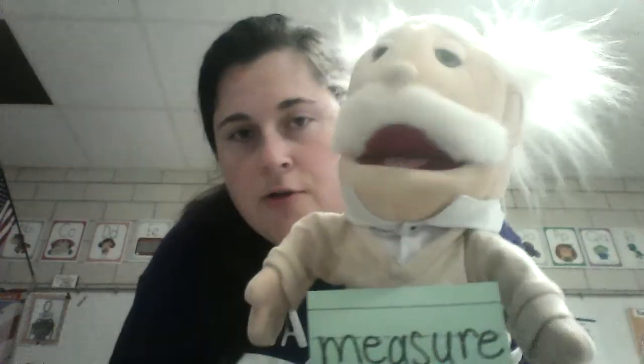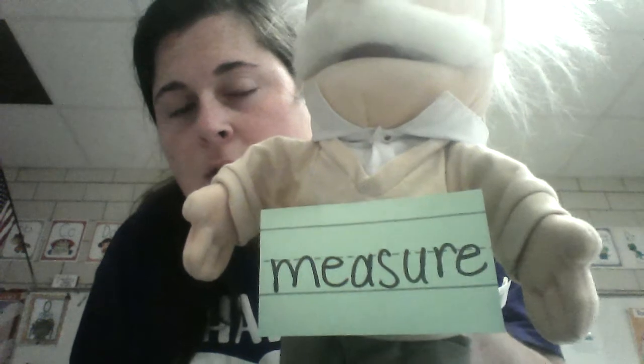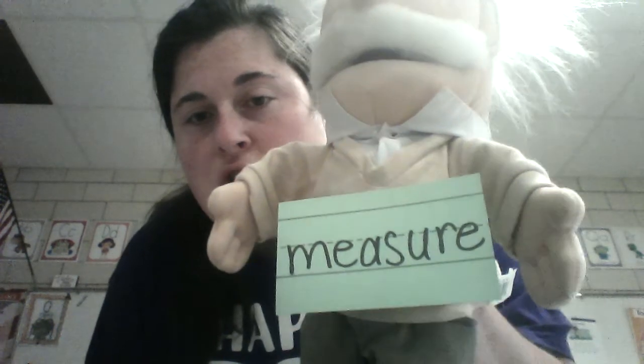And it's Science Guy. Science Guy has something on his shirt. Can you read that word? What letter does it start with? If you said M, you were correct. The word is measure. In science today, we are going to be measuring objects.